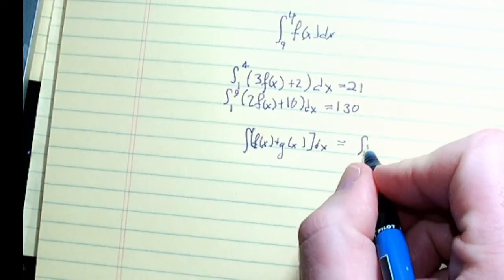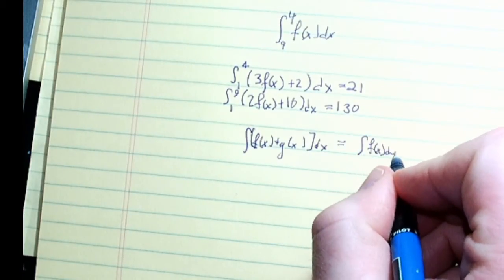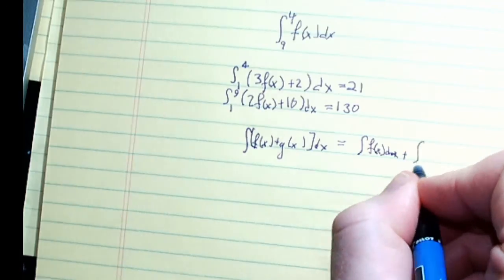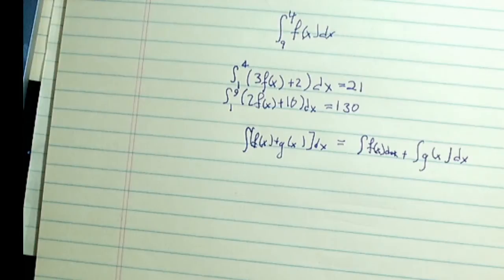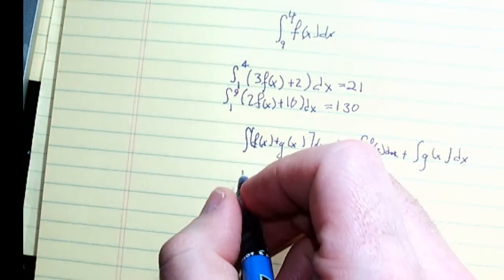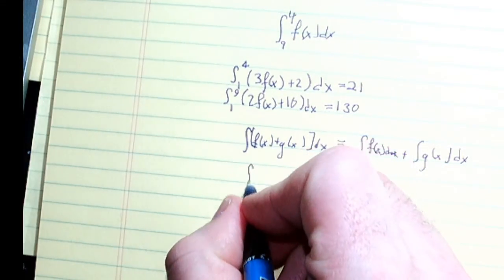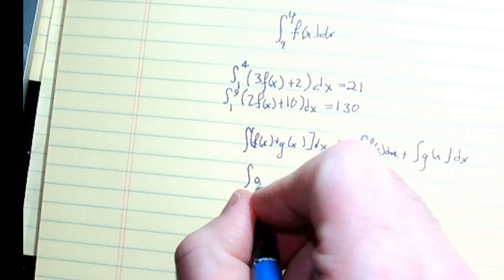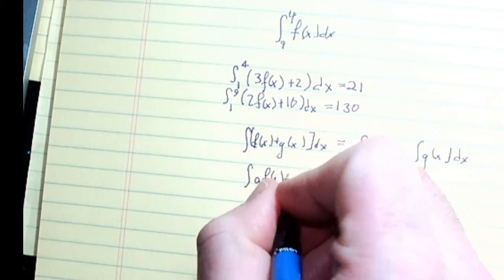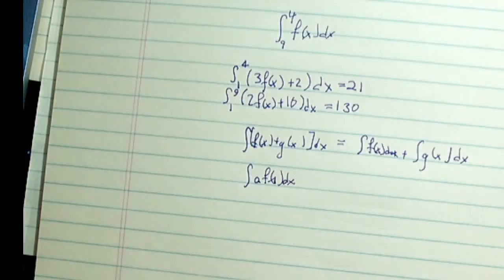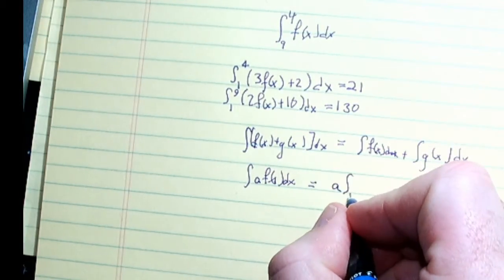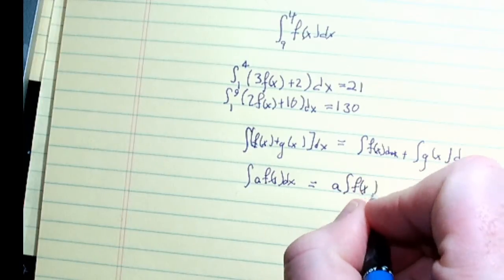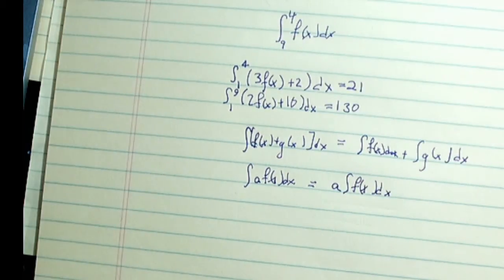I could say that's the integral of f of x dx plus the integral of g of x dx. And if I have a function times some number, say a times f of x, I'm integrating that dx, I can pull the constant right out of the integral. And those two properties are what we're going to use to solve this problem.